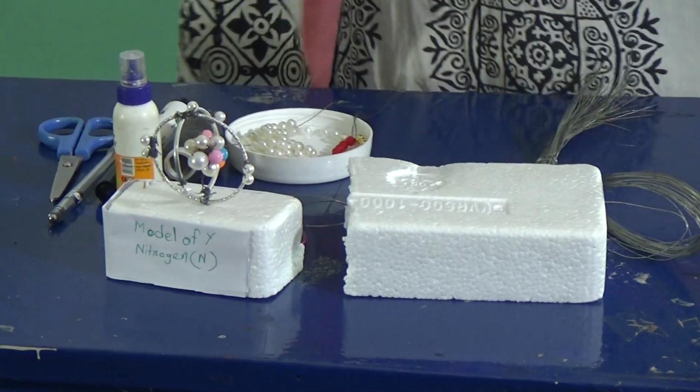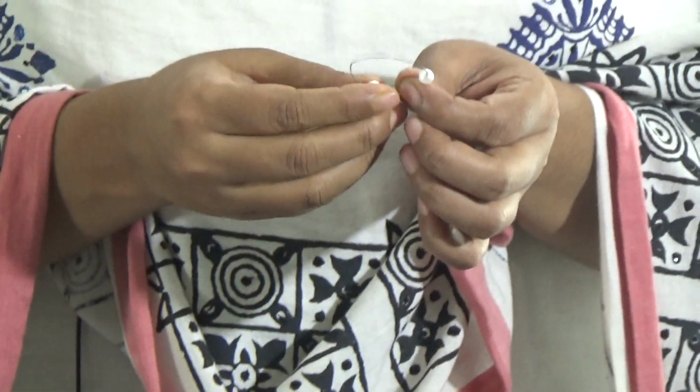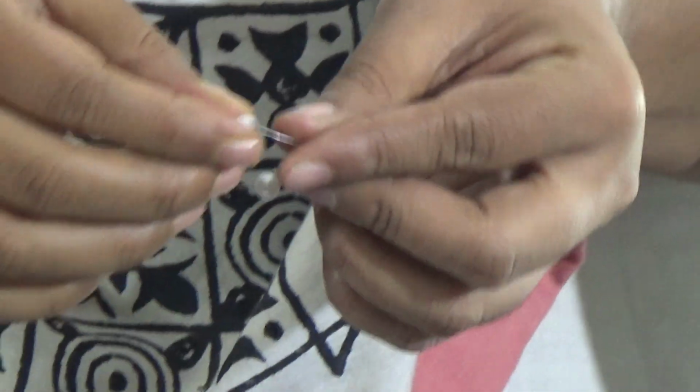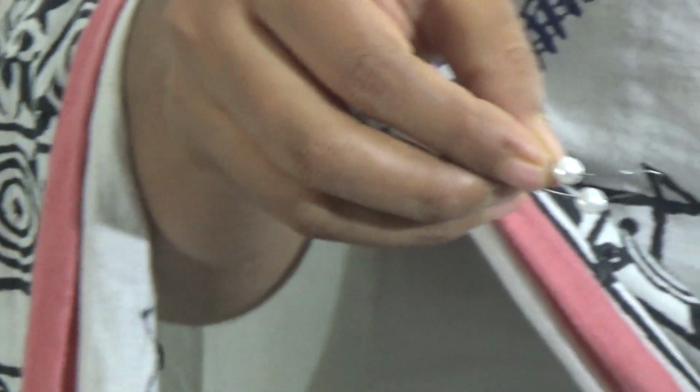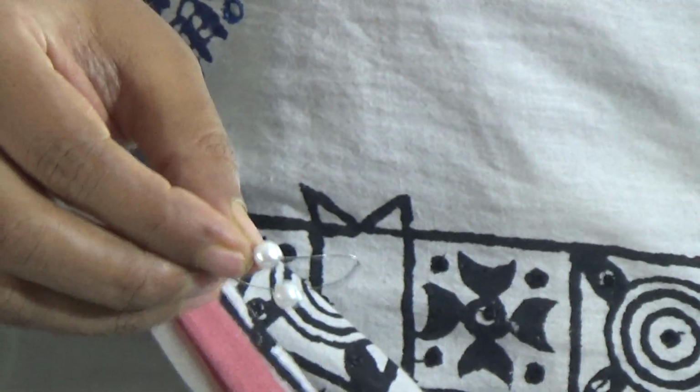And this is the first orbit which I made for the nitrogen. In the copper wire I just enter 2 beads at this meeting point, and I can stick them with the help of glue. They will stay stuck in one place if I use glue on them, and this type of ring I can use for the second orbit.